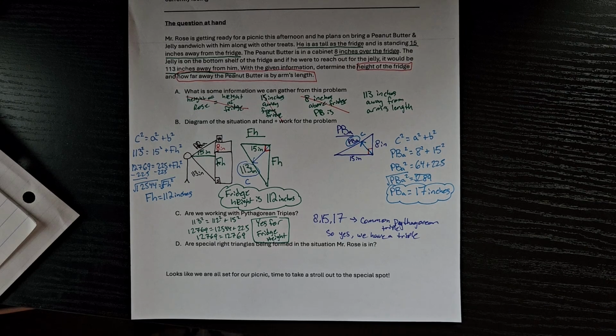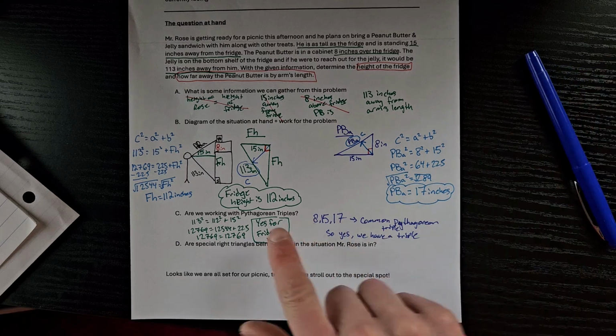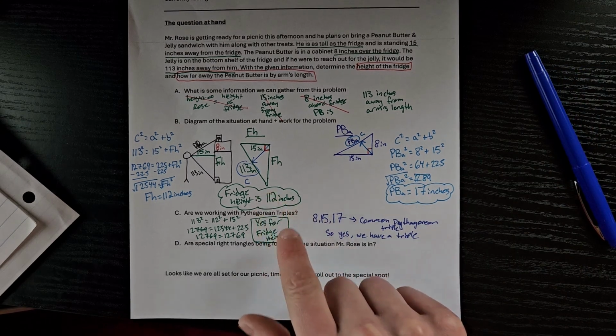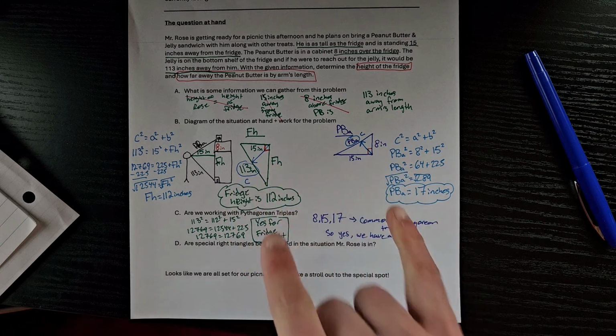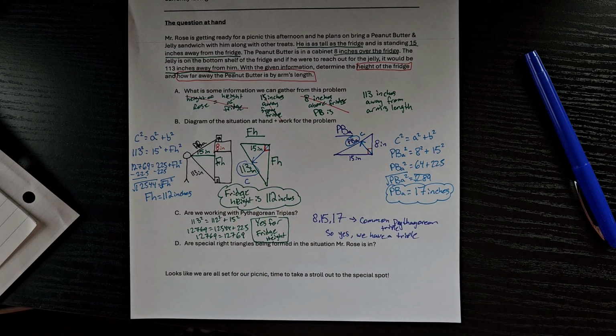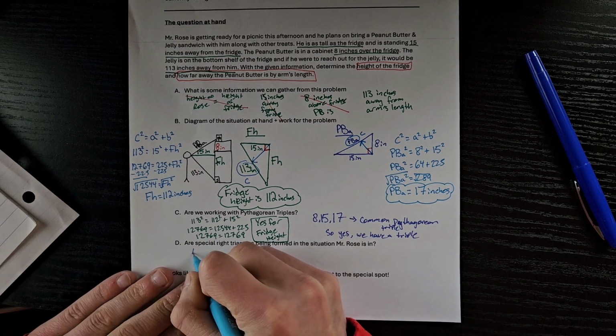And now we need to check if we have any special right triangles. So, looking at our triples and our side lengths on our triangles, we don't have the case of 45, 45, 90.